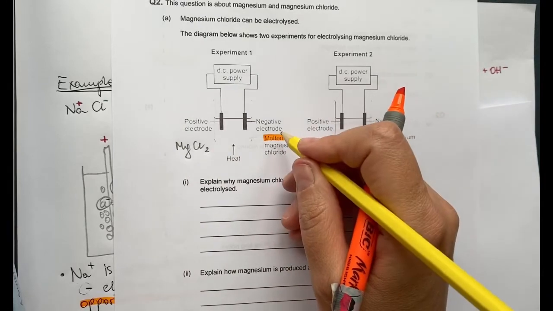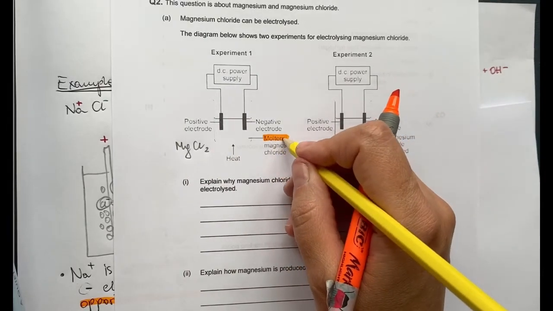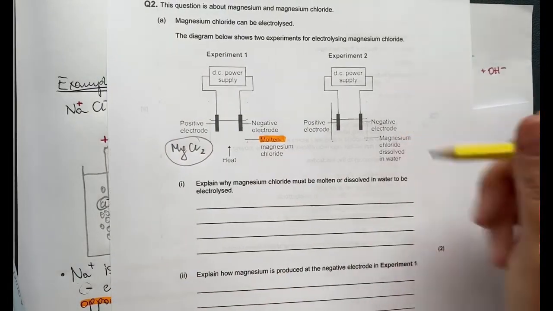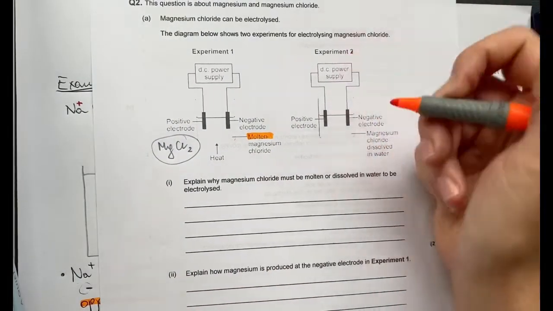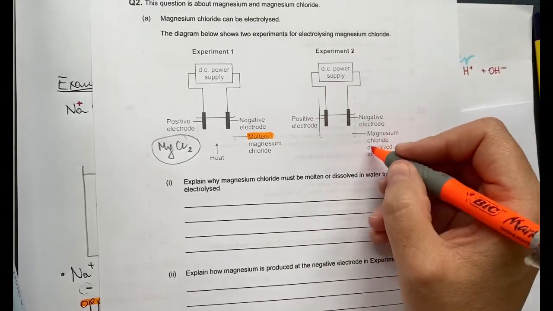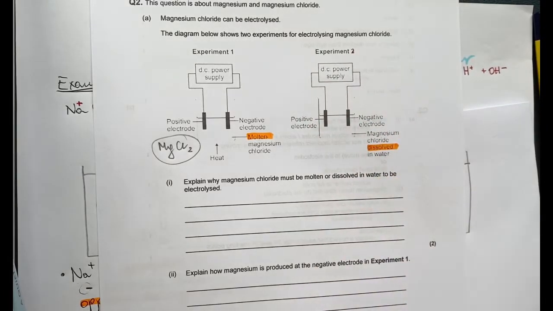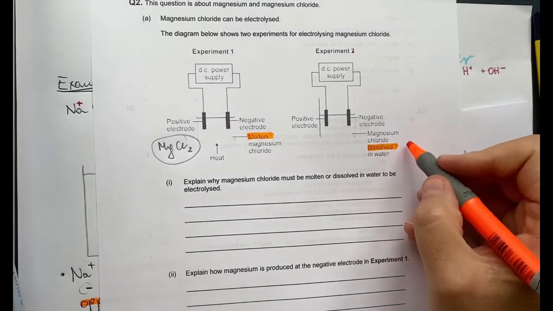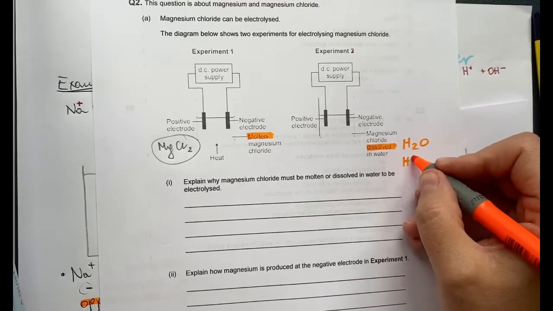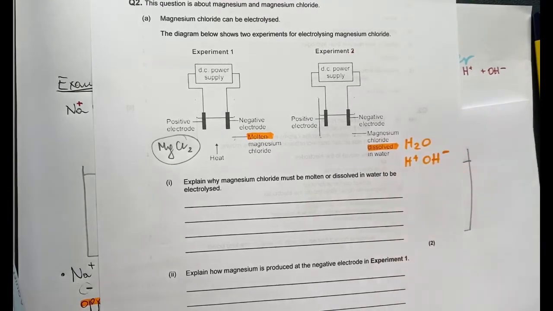Which one is positive, which one is negative? Do I have water ions in here? Well, no, because it says molten, so just magnesium chloride. In experiment 2, I've got positive electrode, negative electrode, magnesium chloride dissolved in water. Dissolved in water means that I've got addition of H2O, means I've got H plus and OH minus ions.